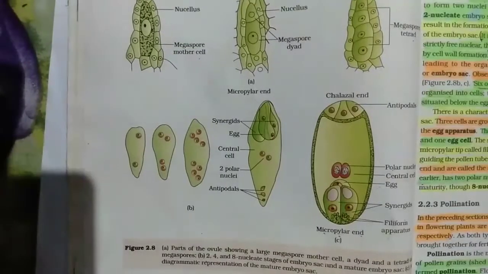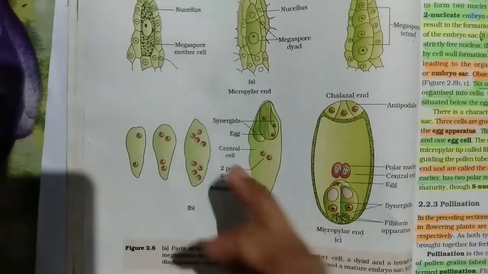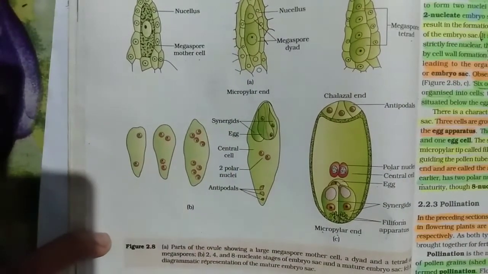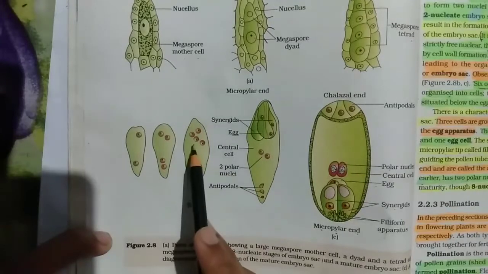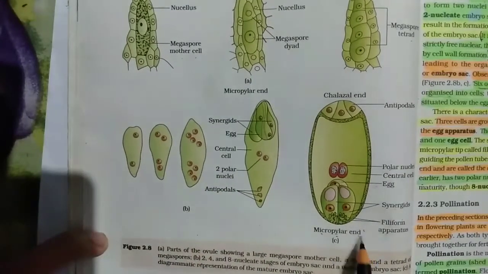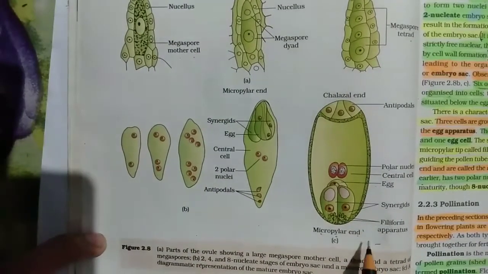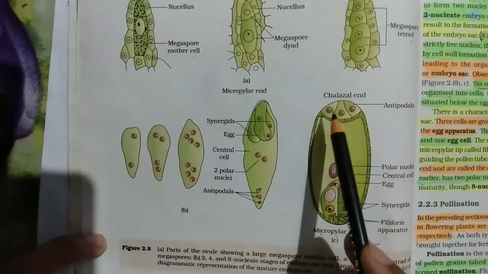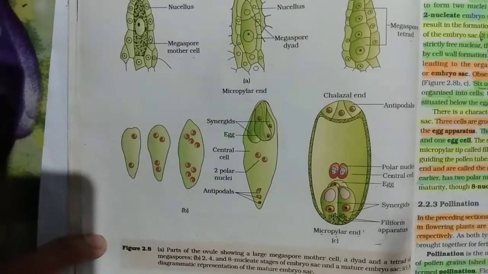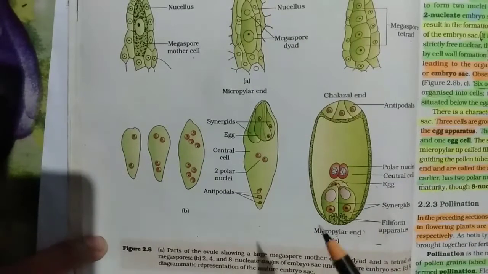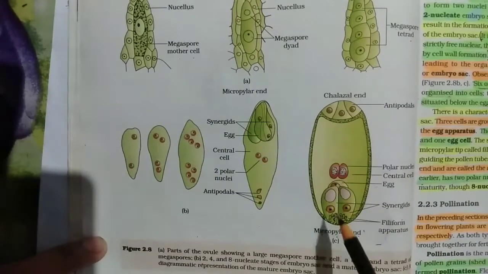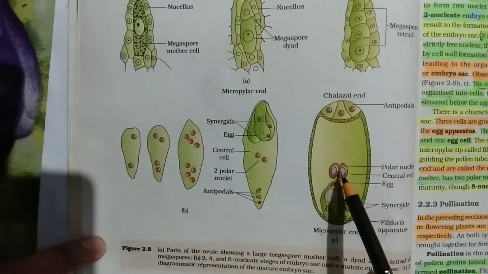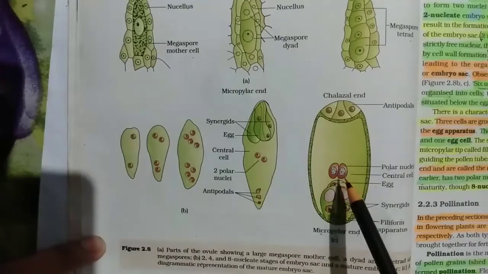First of all, we have seen the 8-nucleate stage here, but in this case we find that it is not 8 but 7 nucleated stages, because 2 are fused here.